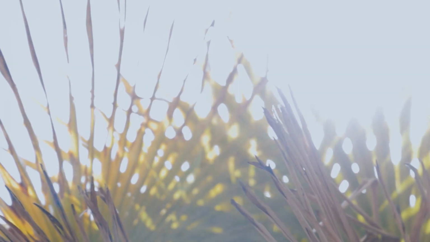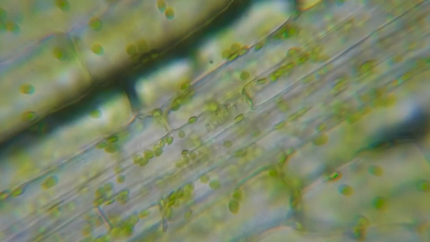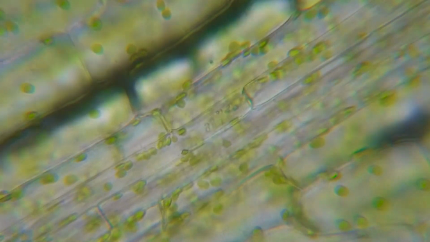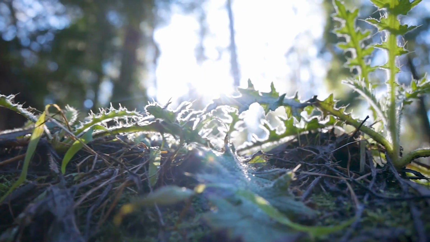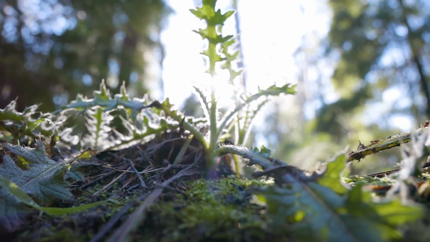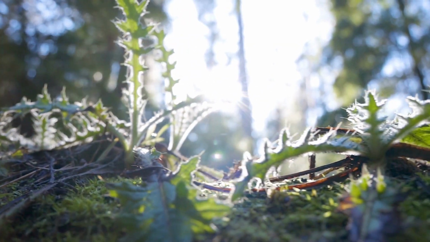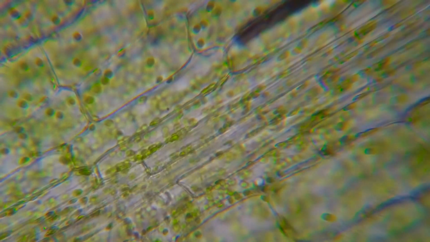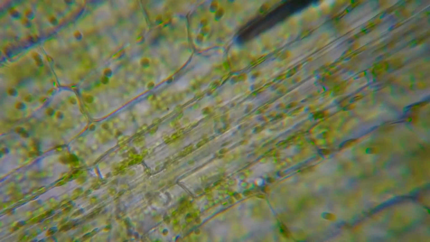easily understandable stages. Photosynthesis occurs in two main stages: the light-dependent reactions and the light-independent reactions, also known as the Calvin cycle. These stages work together seamlessly to convert light energy into a form that plants can use to grow and thrive. Let's explore each stage in detail to understand how this remarkable process unfolds.